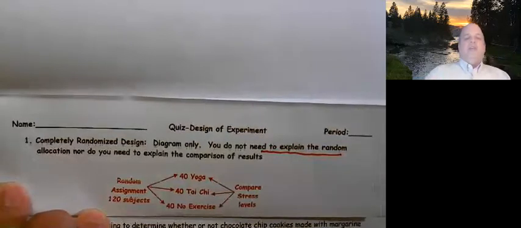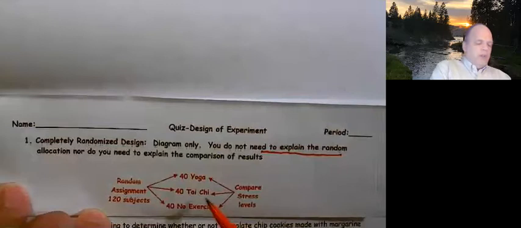But the main thing is you had 120 subjects, you divided it into three groups evenly, so that's 40 per group, 40 to yoga, Tai Chi, and no exercise. If you went in a different order, that is fine. The main thing is that you have those three different treatments.